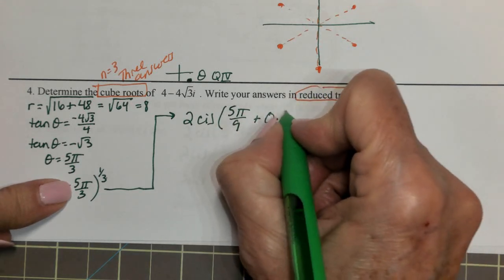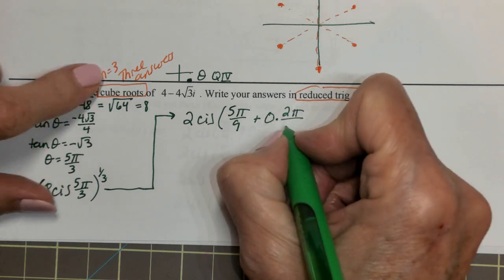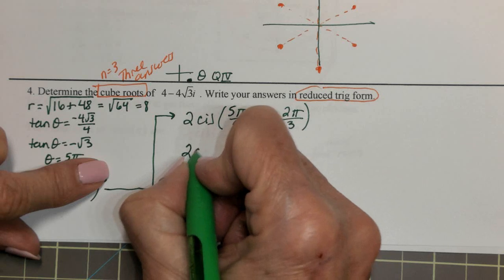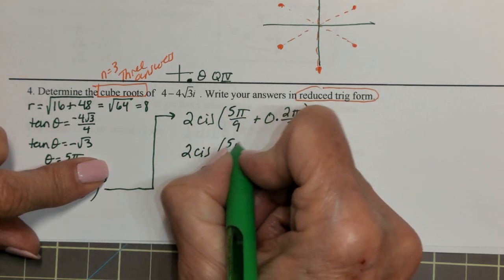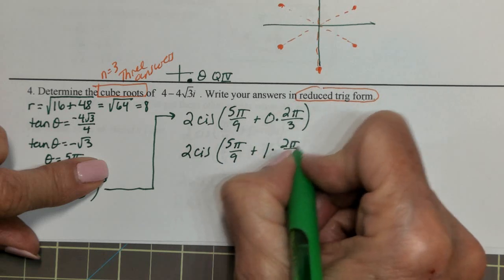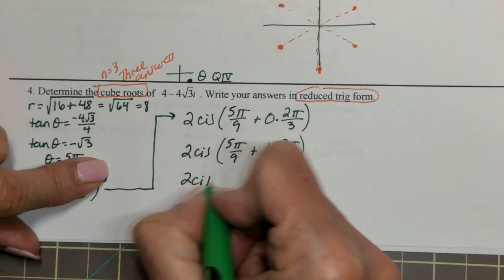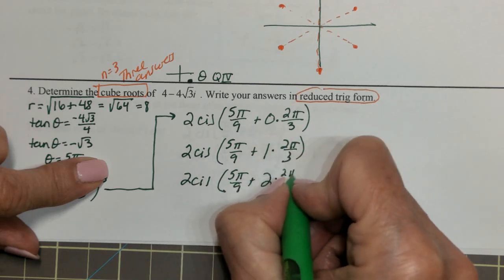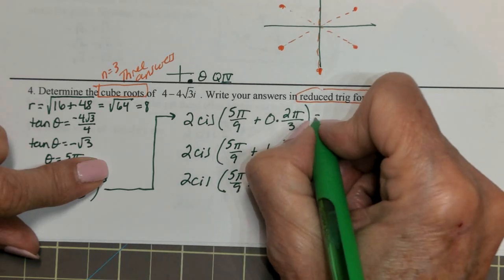Plus 0 times 2 pi divided by n. n is 3. That'll be one of our answers. My next one will be 1 times 2 pi over 3 in that spot. And my last one will be 2 times 2 pi over 3 in that spot.